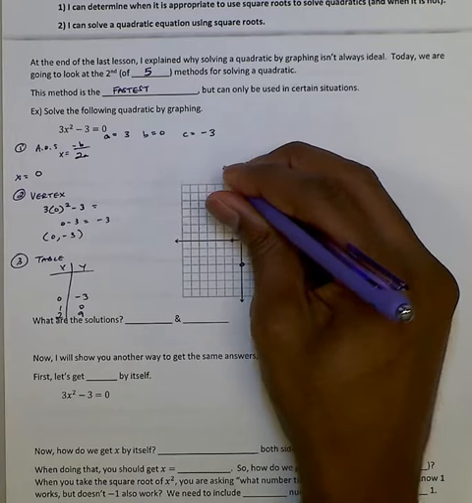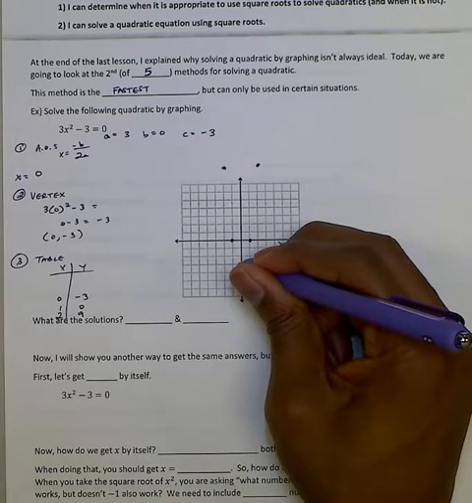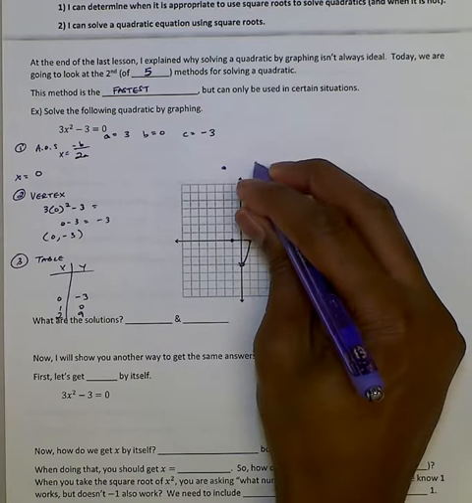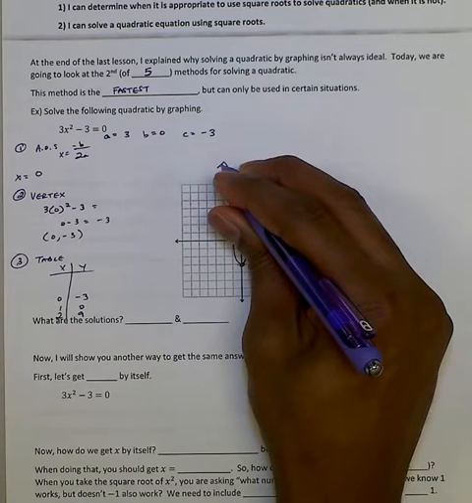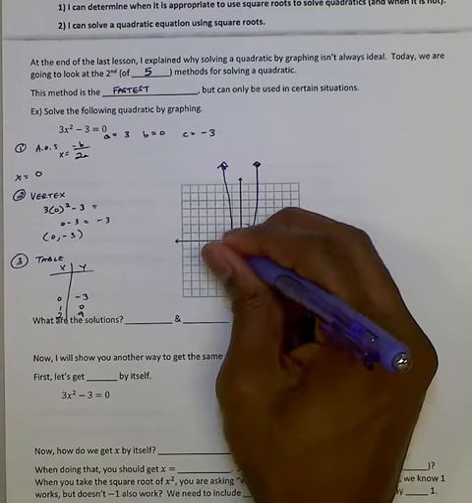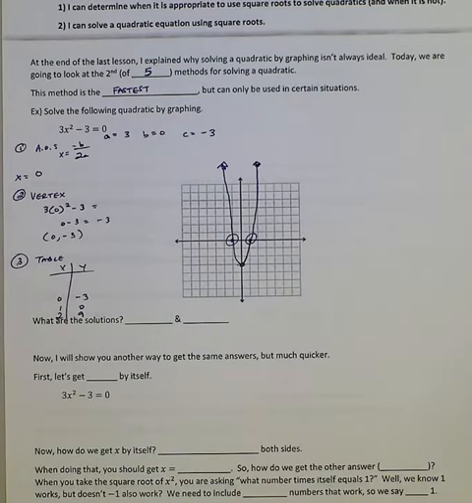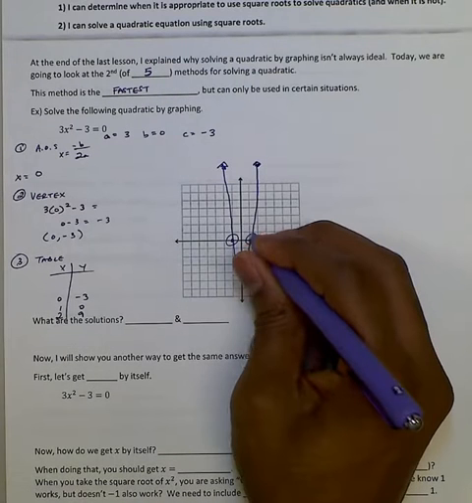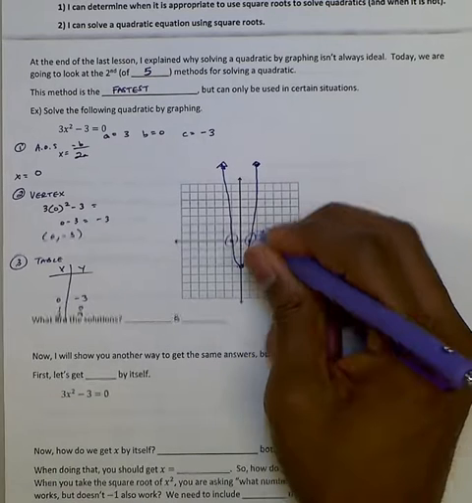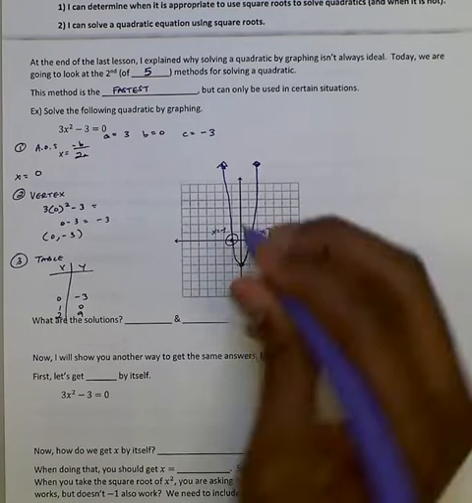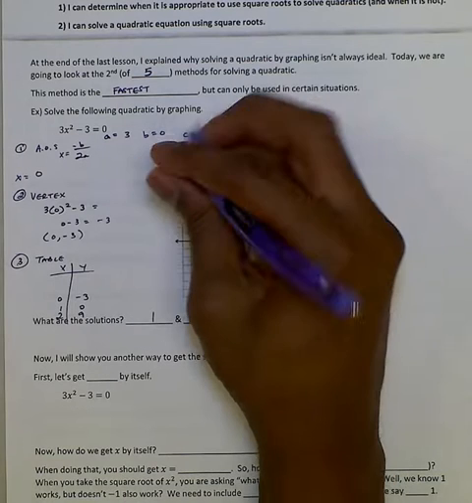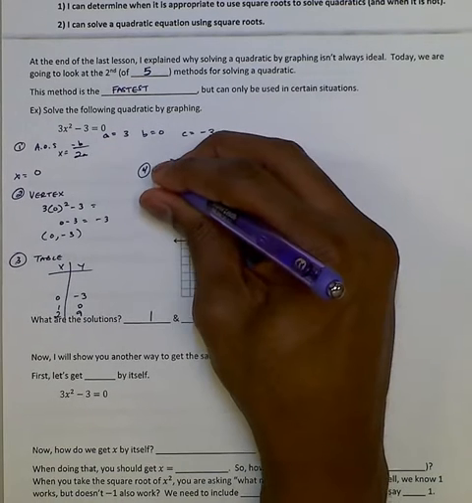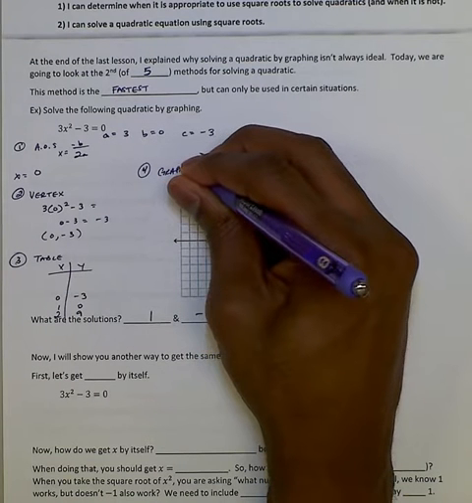These points aren't super important because we're just solving, but it does tell us where our graph is going. Okay, so our solutions, if you remember, are where our graph crosses the x-axis here at x equals 1, and on the other side x equals negative 1. These are our solutions. So if I said 5-step process, our 4th step was graphing, and our 5th step was identifying the solutions.